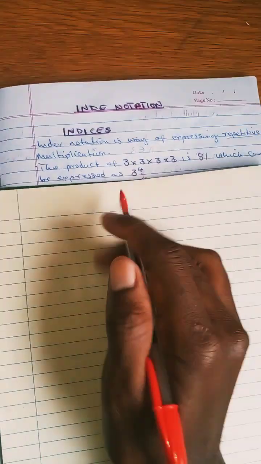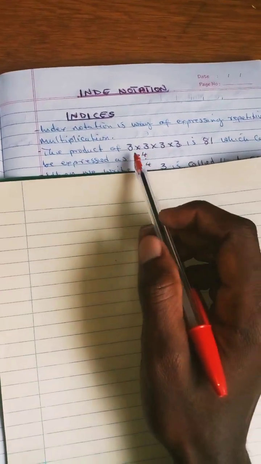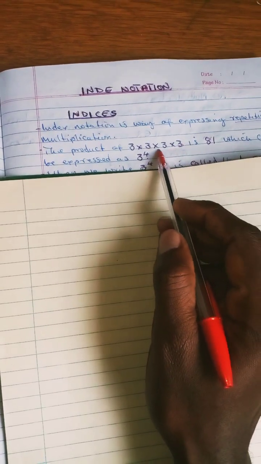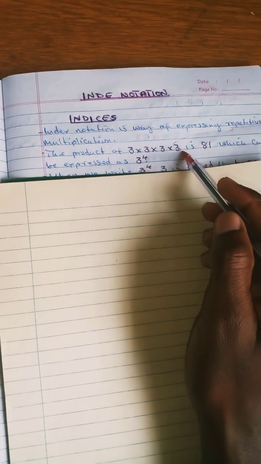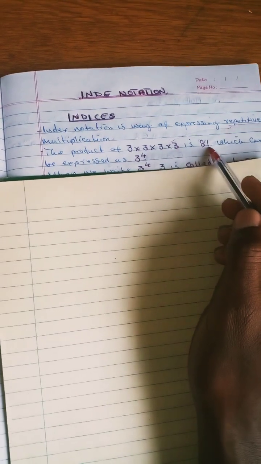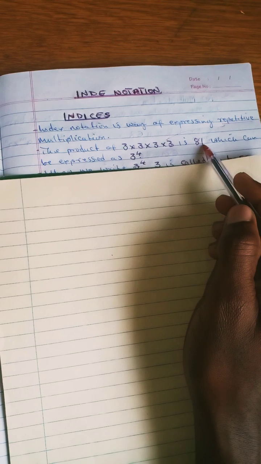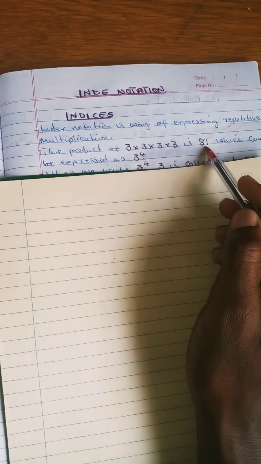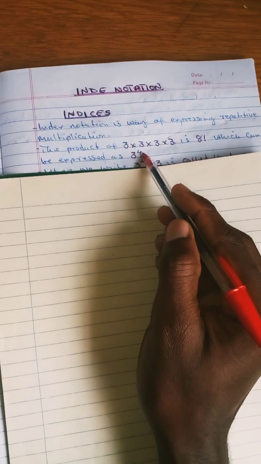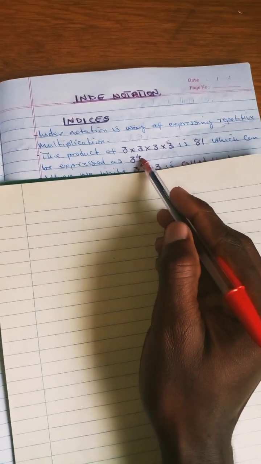Now, repetitive multiplication, they are simply meaning the product of, for example, 3 times 3 times 3 times 3. This is what it means to be repetitive. It simply means that it is repeating itself. Now, 3 times 3 times 3 times 3 is equal to 81. If you punch your calculator, you are going to find 81, which can be expressed as 3 to the power 4.